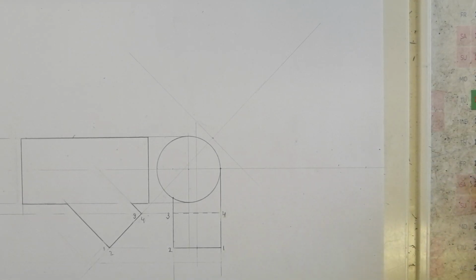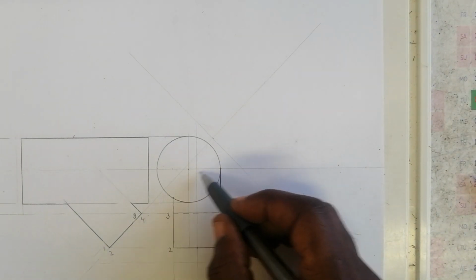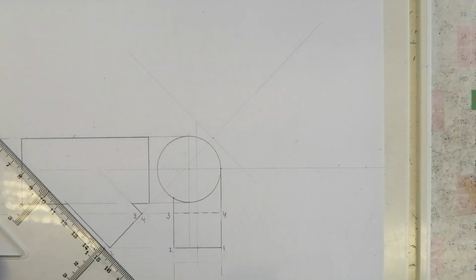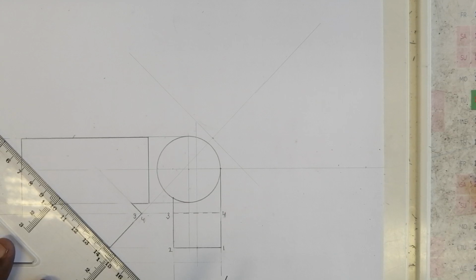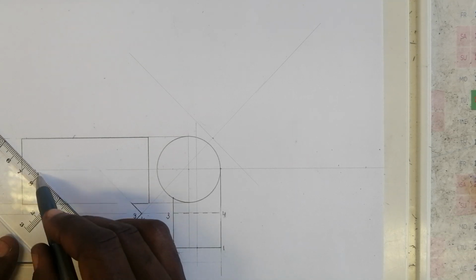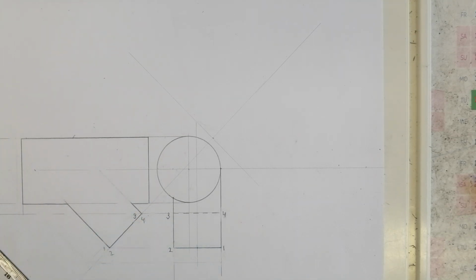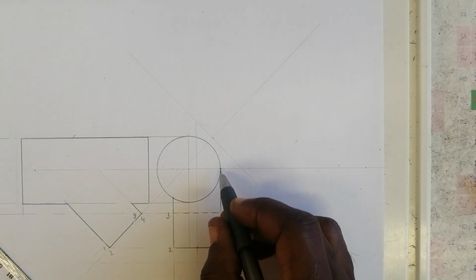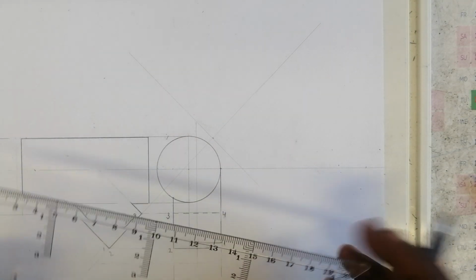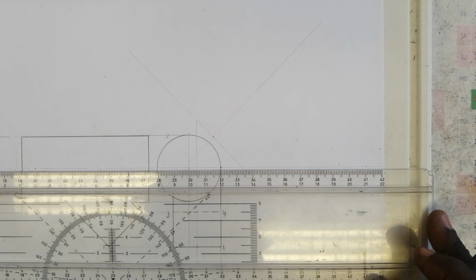So if we project 1 and 4, let's start with 1. 1 comes up to here, goes there, is at the center, then 1 is here. The intersection is here. Now when you go to 4, 4 is here. We projected the center. This is the center line.